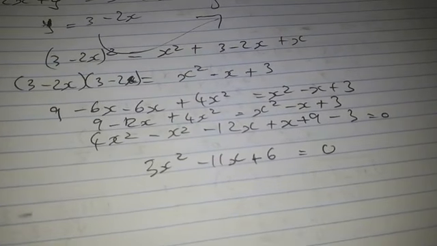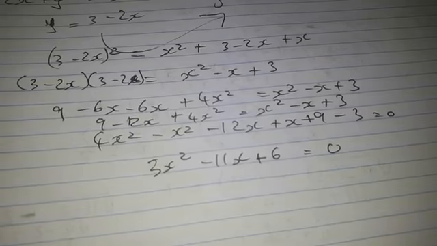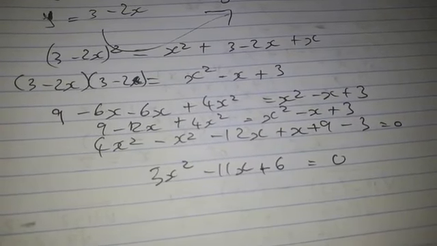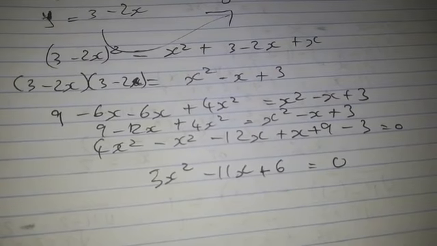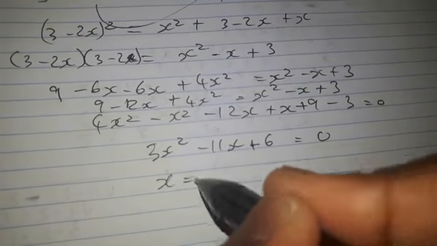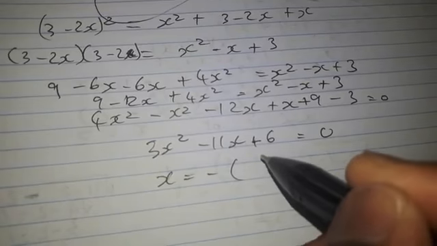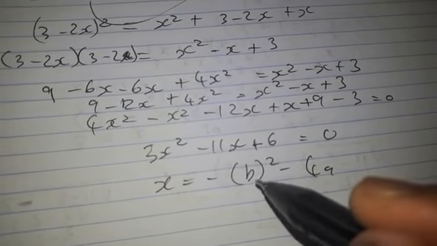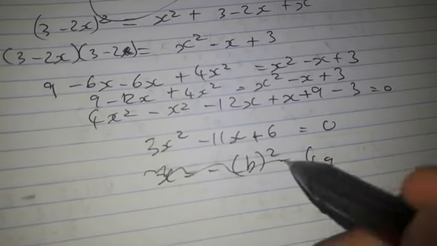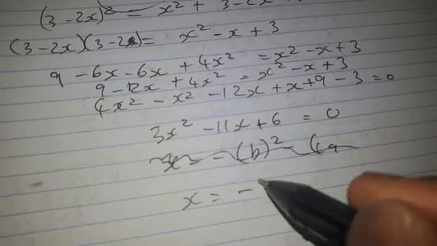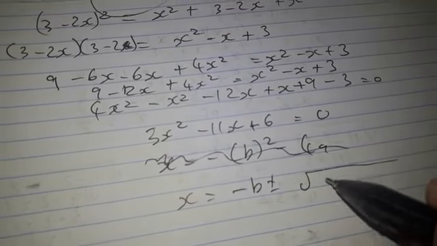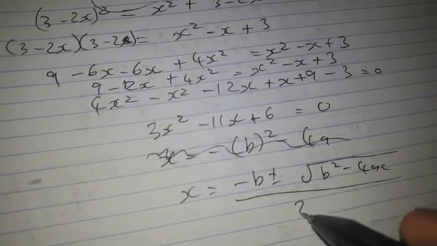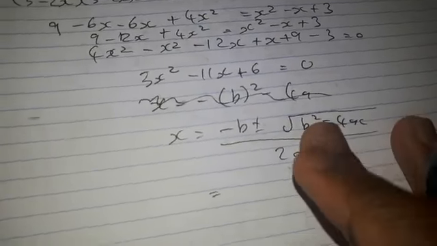Now, what we have here, we can easily work out using our quadratic formula, or you could even just simplify, but I use the quadratic formula for stuff like this. So x is equal to minus b plus minus the square root of b squared minus 4ac, over 2a.